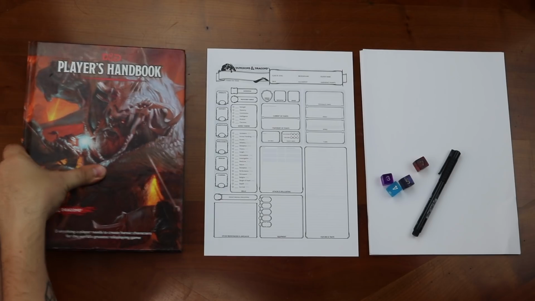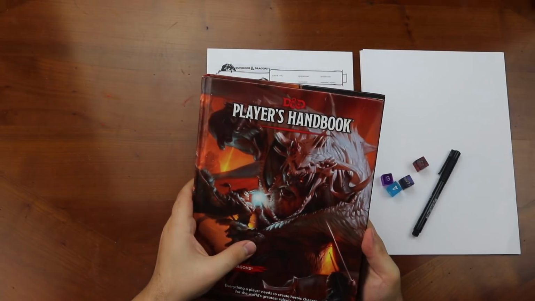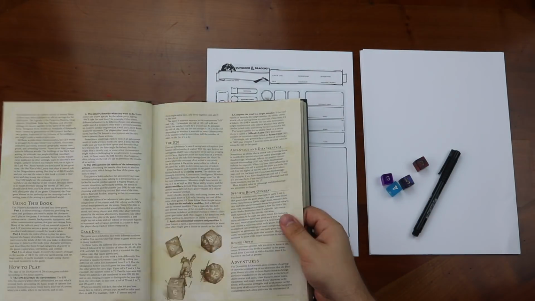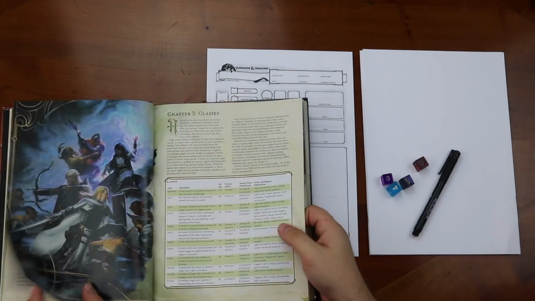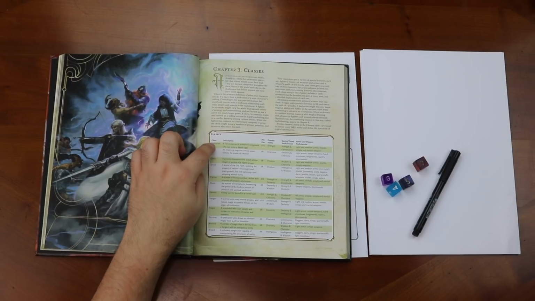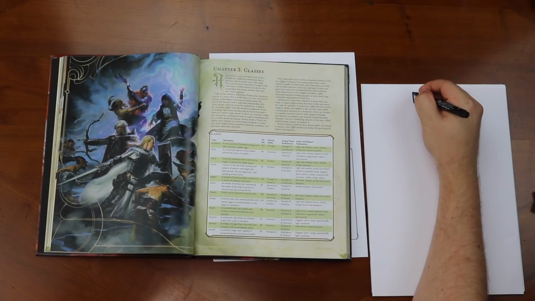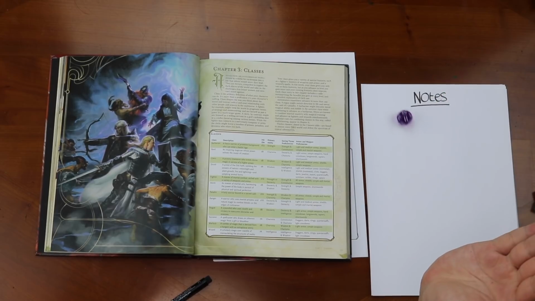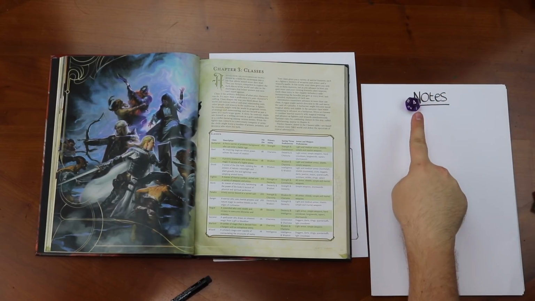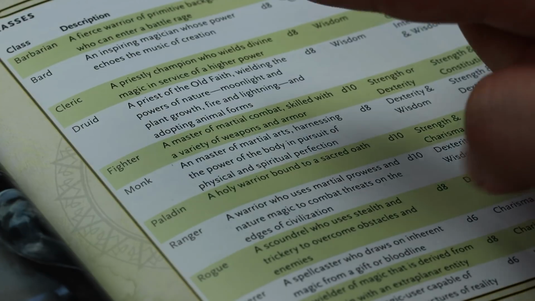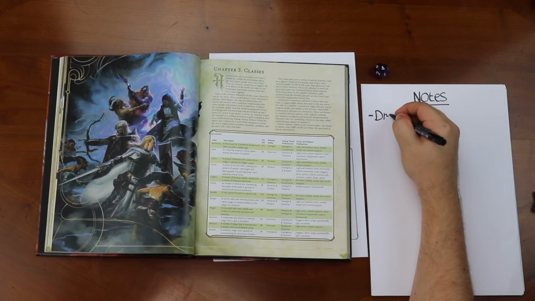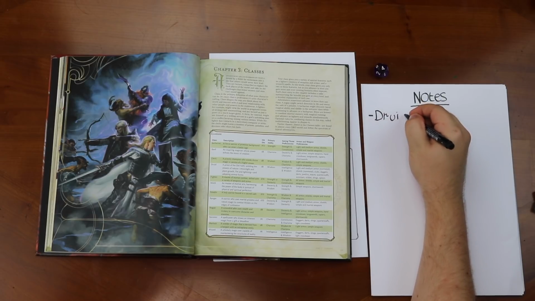Now, I didn't quite know what class I wanted to play this time, so I decided to open up the book on this page here at the beginning of the classes section, which has all the classes listed out there, and I'll go ahead and pick one at random by rolling a dice. If you want to make an even more informed decision about what class you want to pick, I'm going to make a separate video on each of the classes and go through them in detail. But for now, we'll go with Druid. If you already know what class you'd like to play, just make sure to turn to that page in the book, and we'll get started.